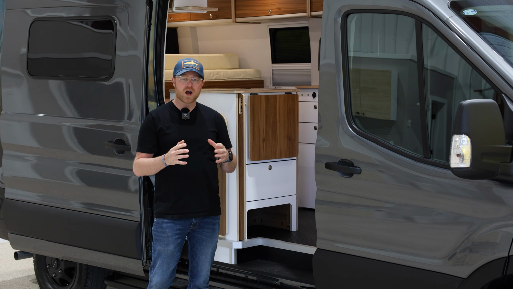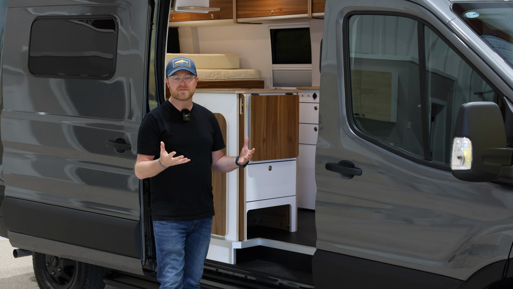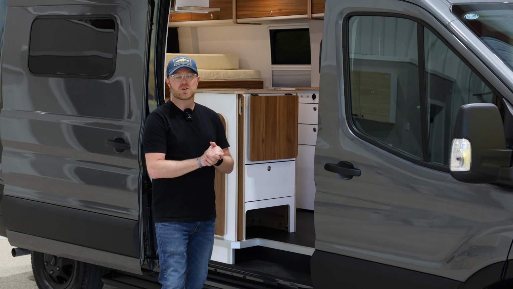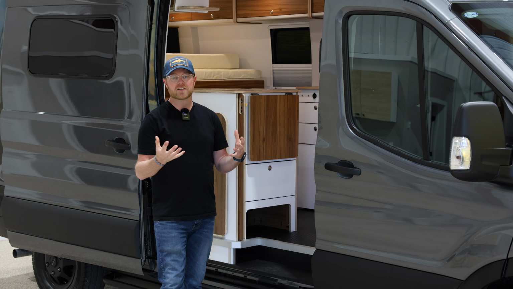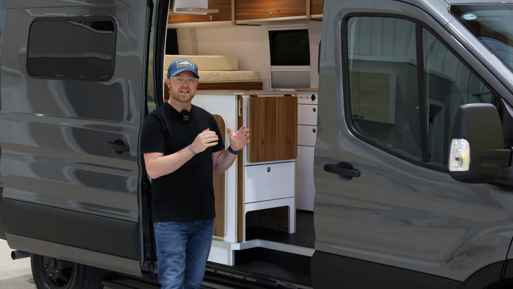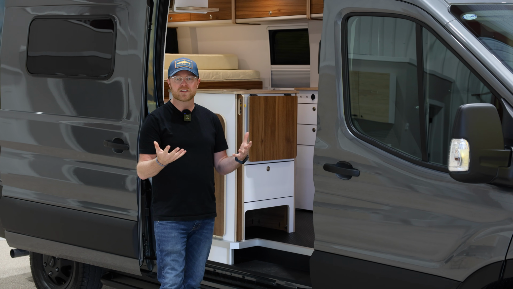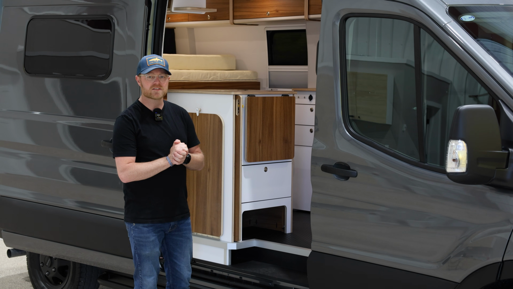So one of the things we want to touch base on before we jump into this is the dynamic of our client and how they travel. This particular client often travels solo, but she's often traveling with her dogs. As a result, a lot of this build was tailored to the needs of traveling with a dog and a pet.